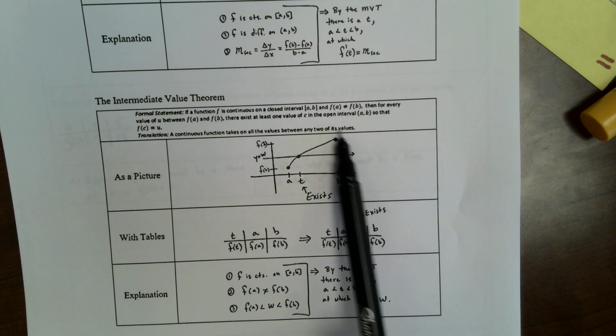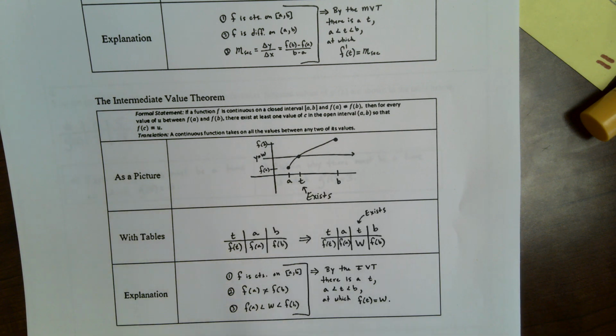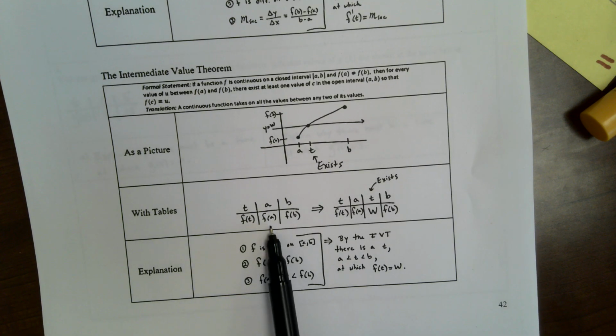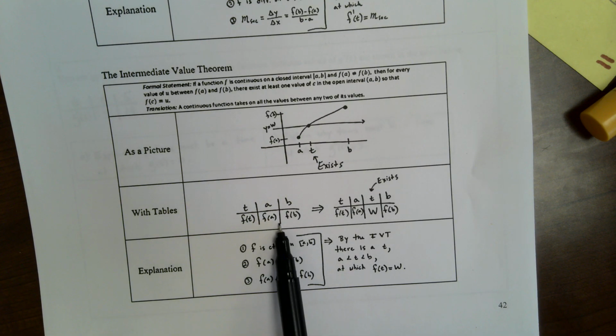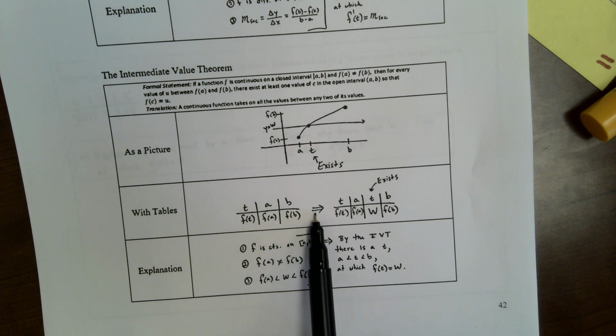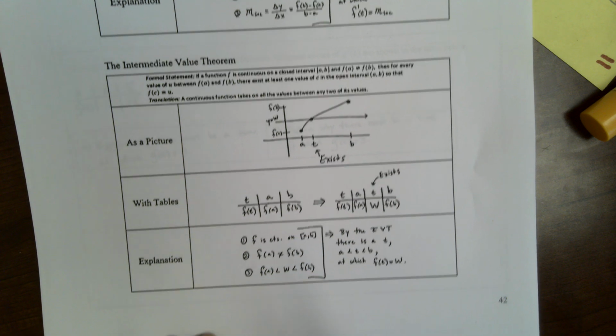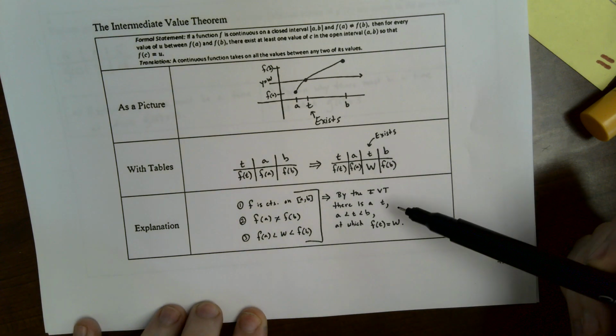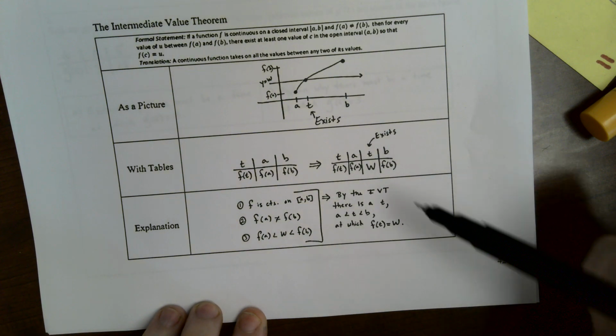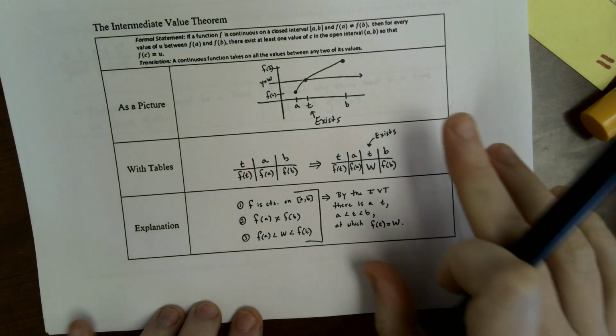And so basically, here's a picture of how the intermediate value theorem would apply on a graph. And with tables, this is from the original table. And then the IVT is going to allow you to conclude that there is a time t between the endpoints on the interval that has a certain value. Okay, now in order to use the IVT, you have to have these three conditions, and then this is what you can conclude. Okay, so we've been doing that, so I won't talk about it more.